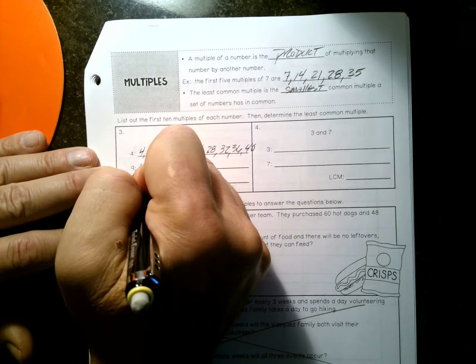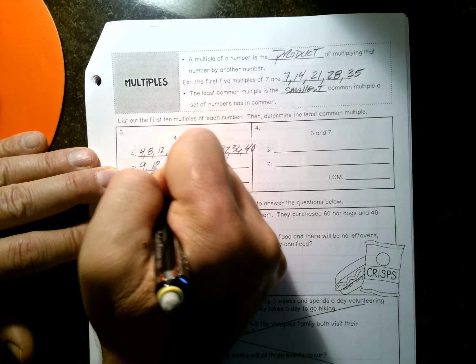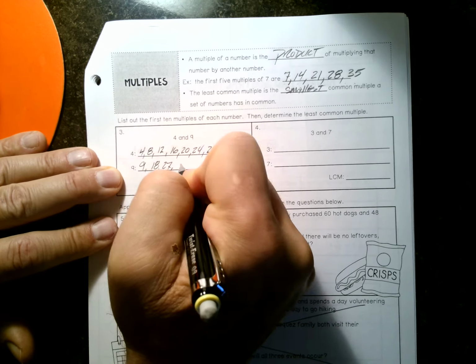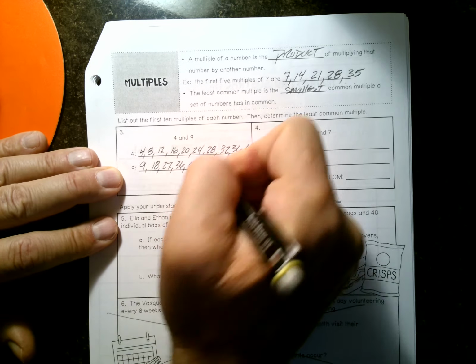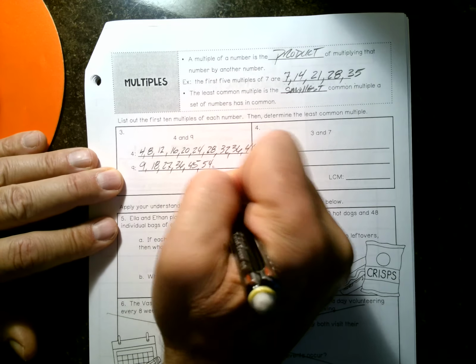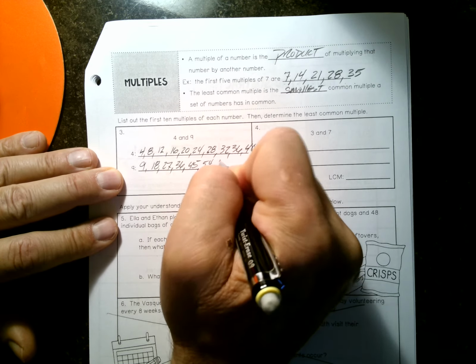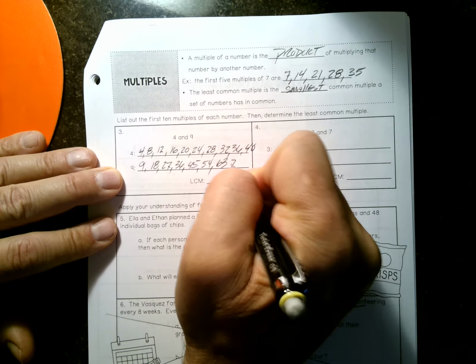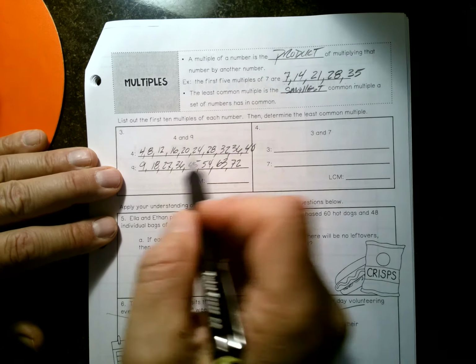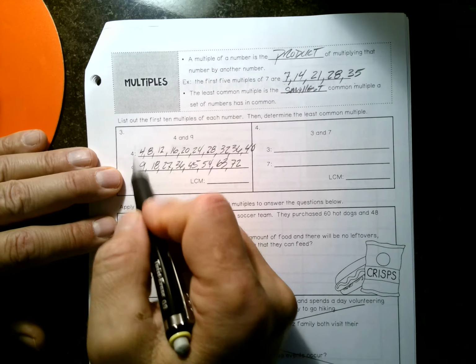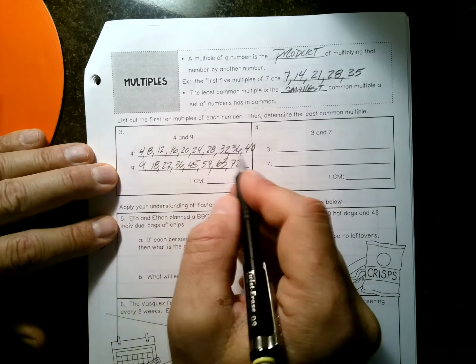The multiples of 9. 9, 18, 27, 36, 45. What's next there? 54. That's 9 times 6. 9 times 7 is 63. 9 times 8 is 72. And I'm going to stop there. So when we list the multiples, and we have these numbers that are more manageable, it's easier just to list them out.